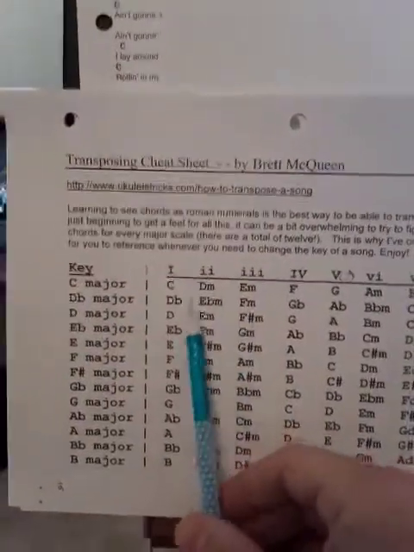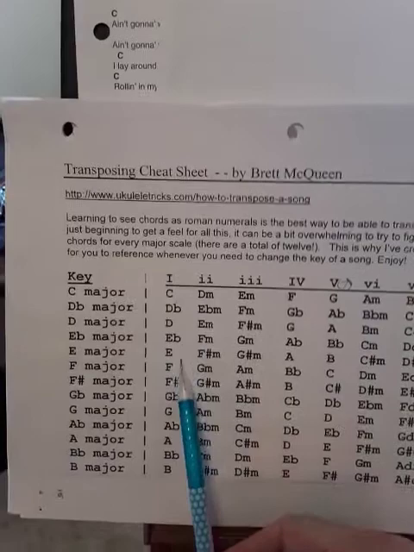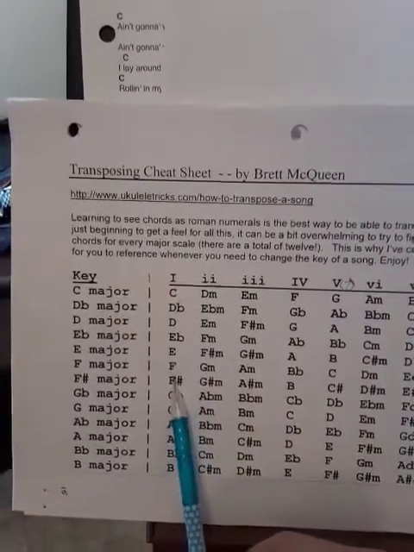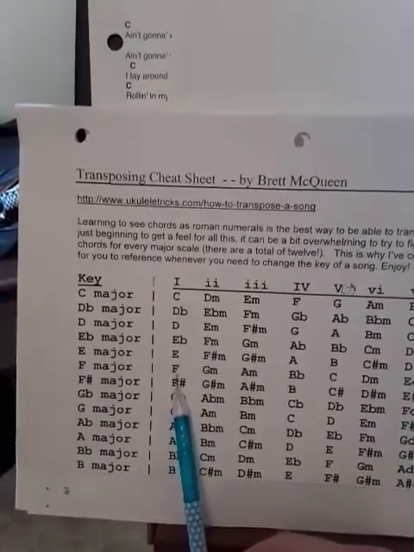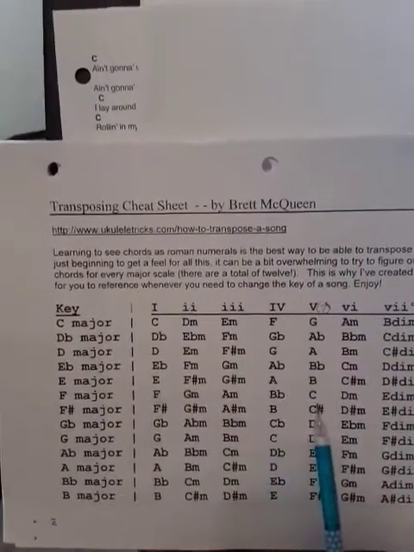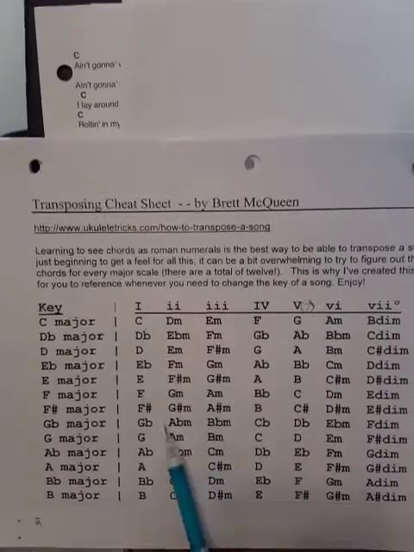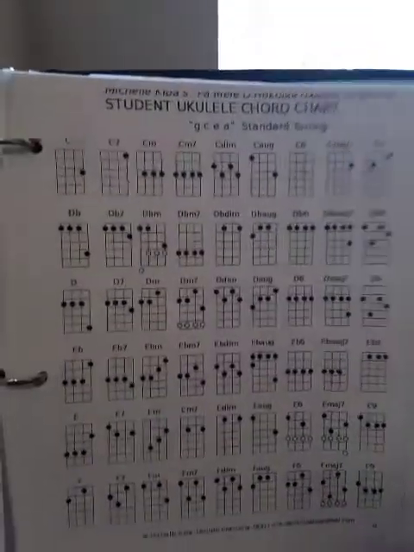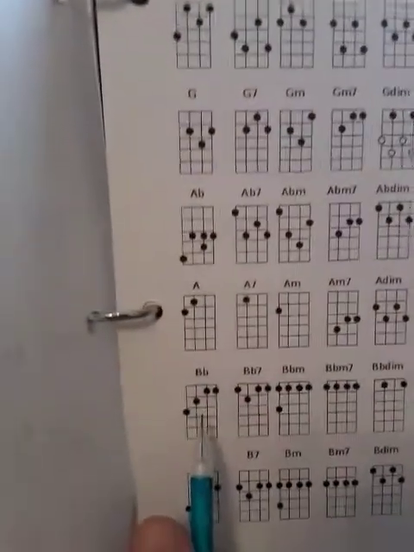And then you might say, well, I got a handle on C. That's going pretty good. Okay, how about F? Well, let's see. F, we would have an F chord, B flat chord, and a C. Now we already know the F and the C, so all I gotta do is go to our chord chart and find the B flat, which is this guy right here.